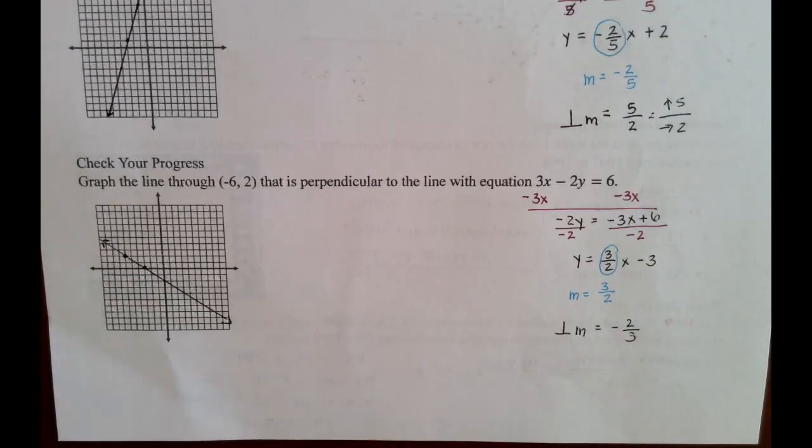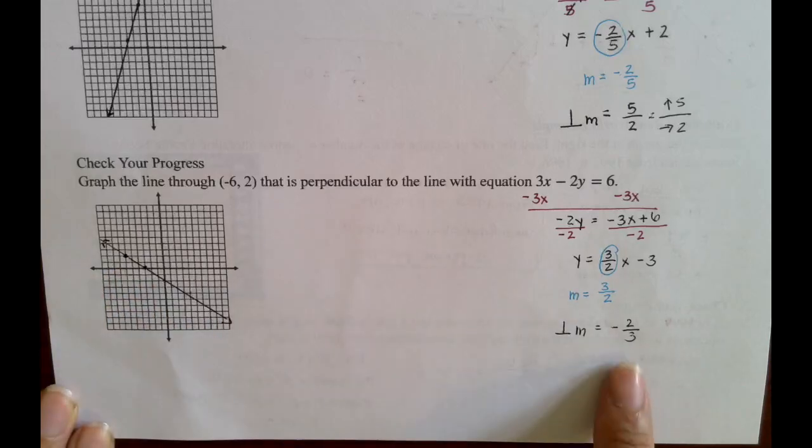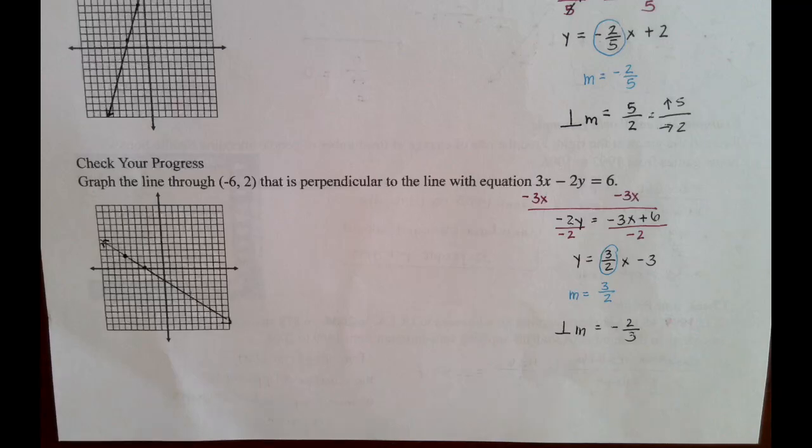So here's your line going through negative 6, 2. It should have a slope of negative 2/3. If you got it, you can get started on homework. If not, here's your explanation.